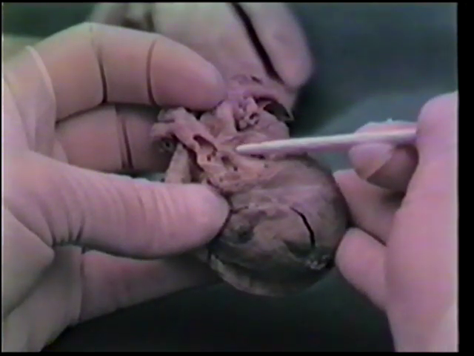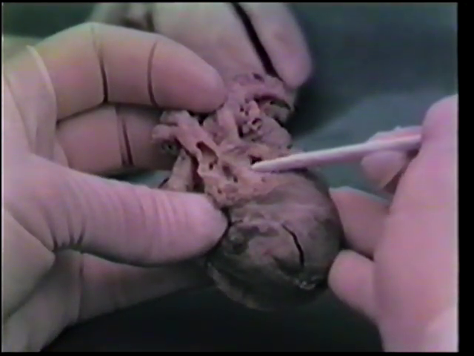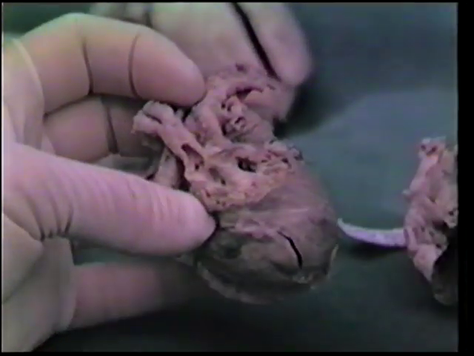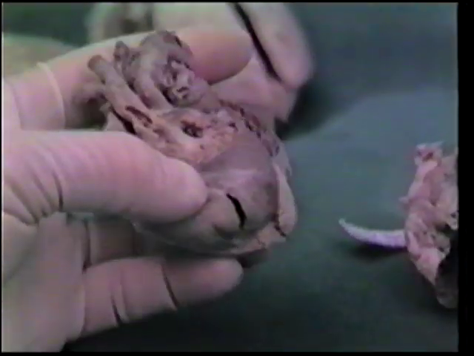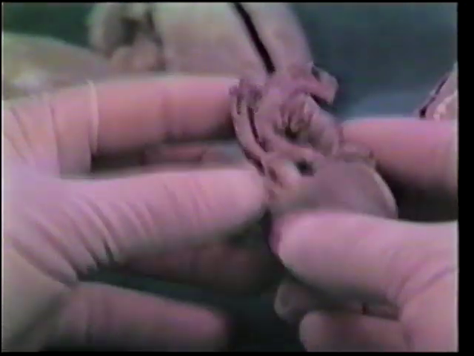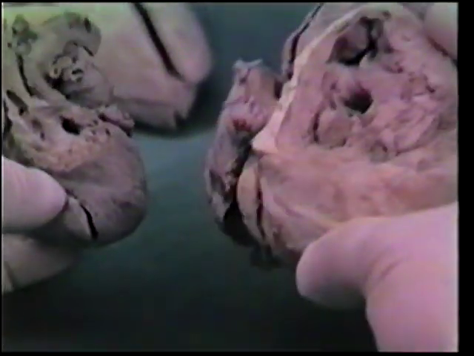So it has to cross a little bit in front of the outflow to the pulmonary trunk to drop down on this margin of the ventricular septal defect. So apart from this difference between the situations of the rudimentary right ventricle affecting the disposition of the conduction tissues, there's really very little between them.